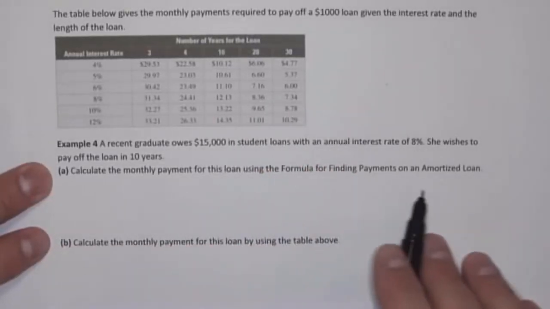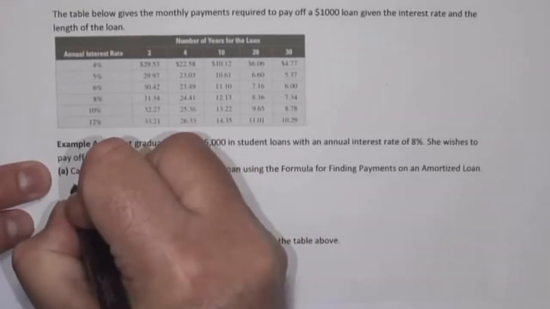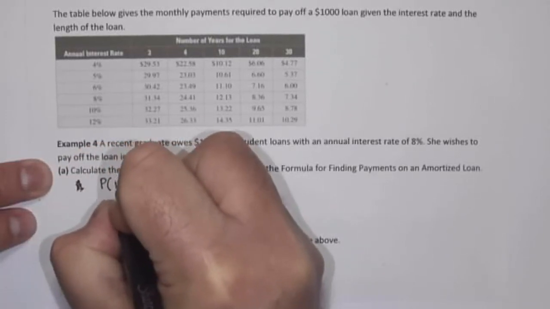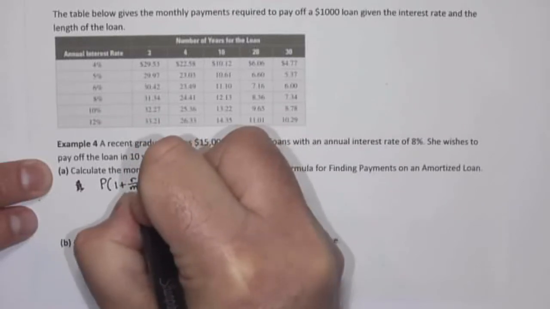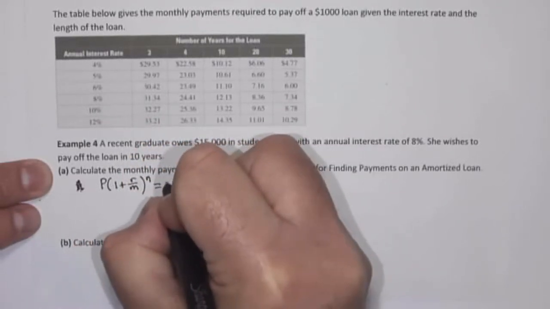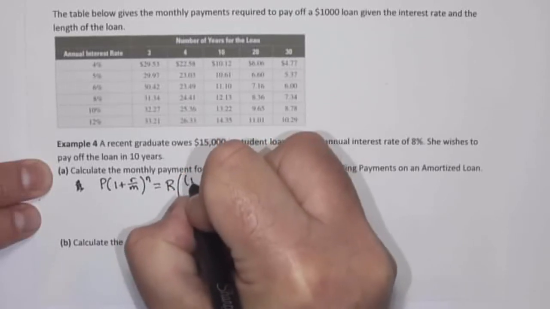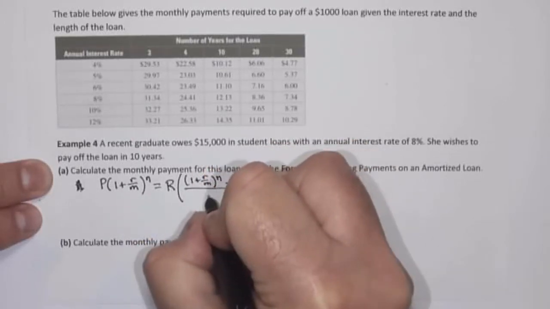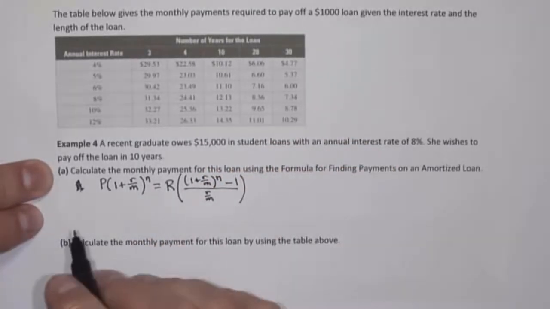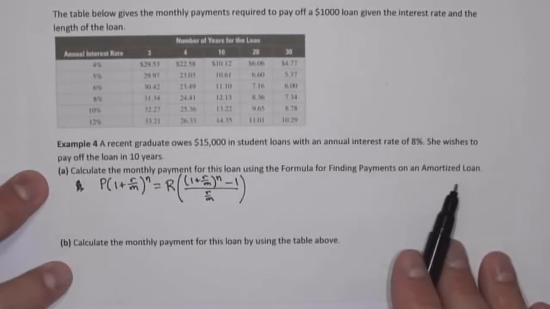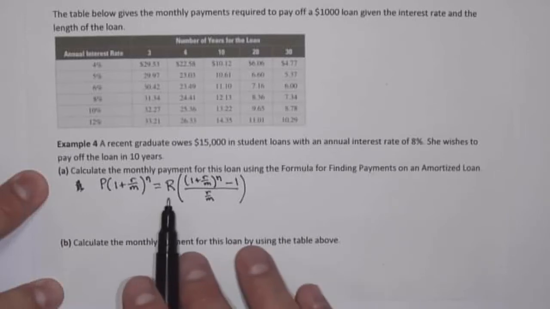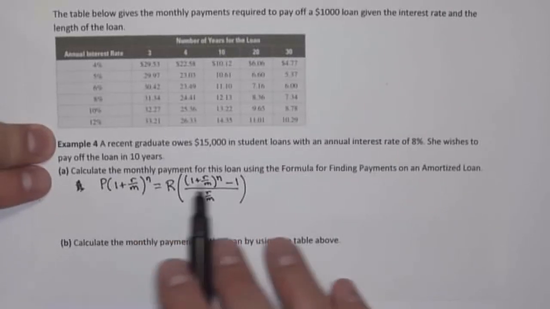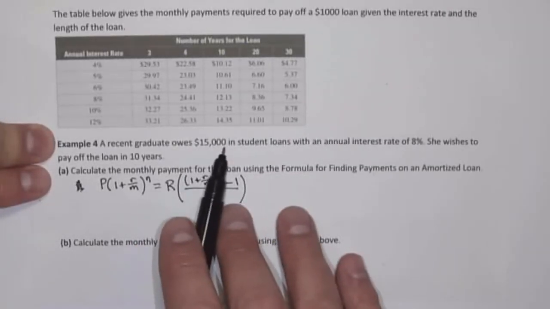So to do part A, we're going to use our formula: P times (1 plus r over m) raised to the n power equals R times ((1 plus r over m) raised to the n, minus 1) over (r over m). We're going to use this formula in order to calculate what the monthly payment would need to be. In other words, we're going to fill in the information and solve for R like we did in the previous video. So in this particular case, our principal is $15,000.